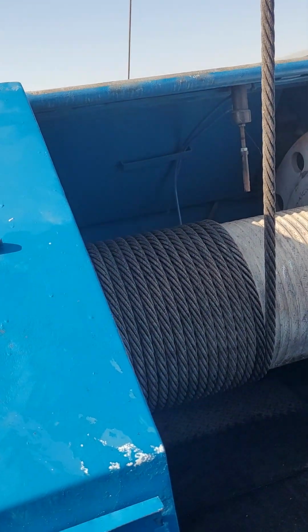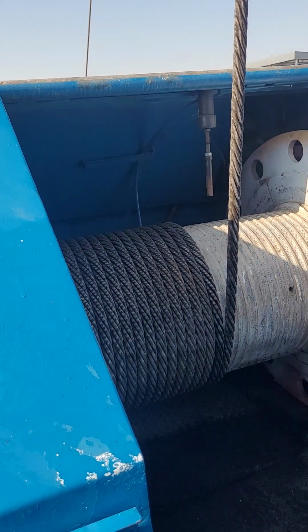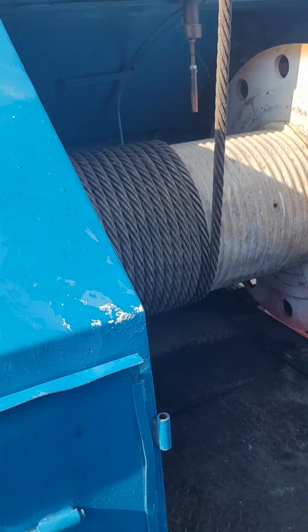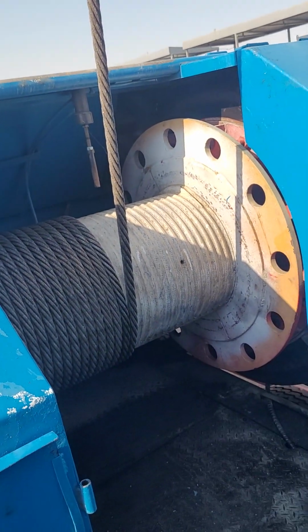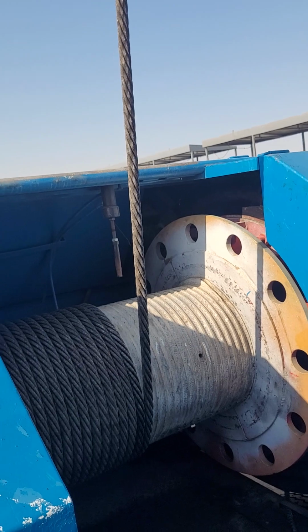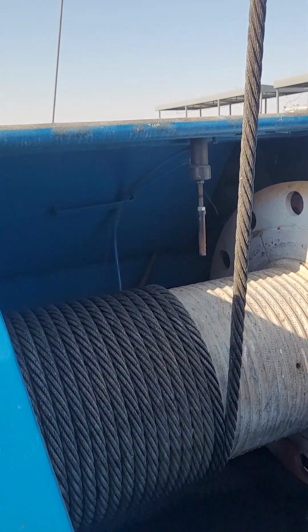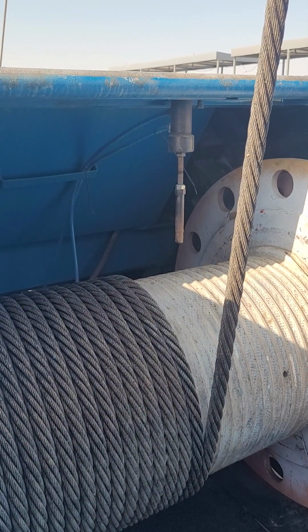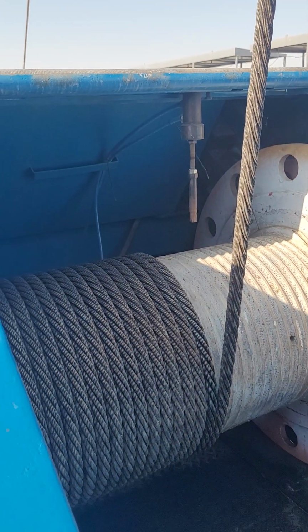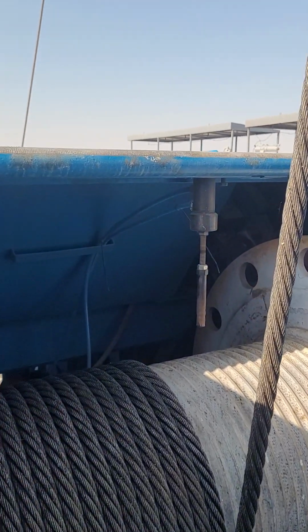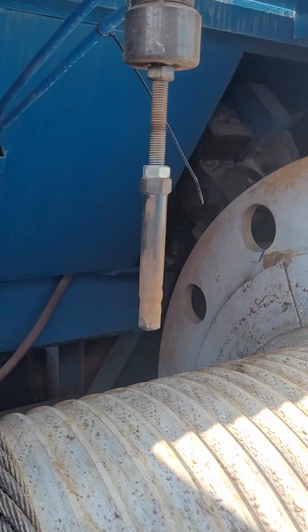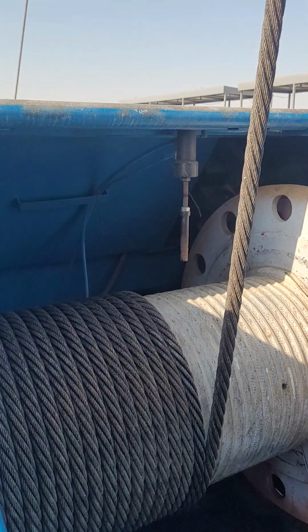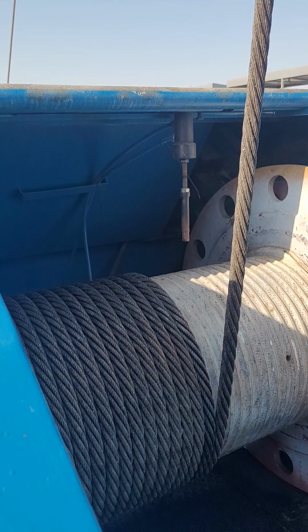The drill line size is 1 1/4 inch. We have many sizes of drill line: 1 1/4, 1 1/2, 1 5/8, and 1 3/4 inch. Here we have a chronomatic for isolation. This one, chronomatic for isolation of the drawer. Why? To avoid hitting the traveling block with the crown block.